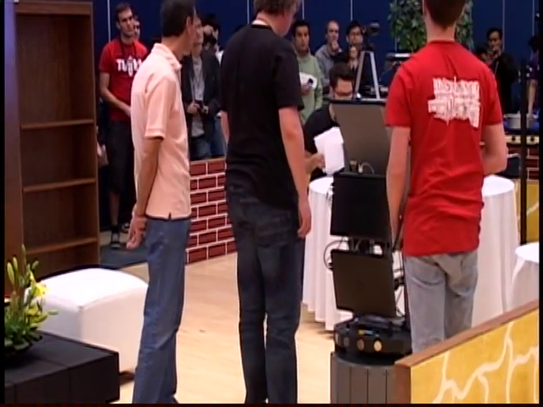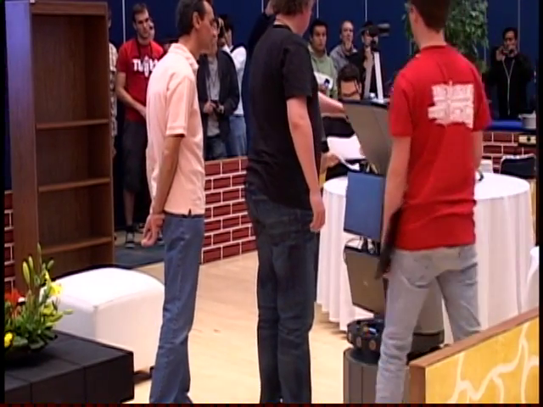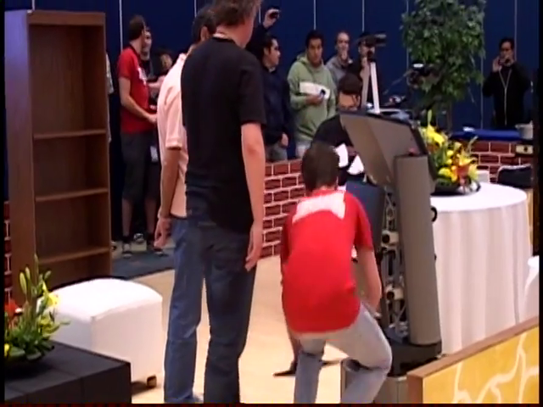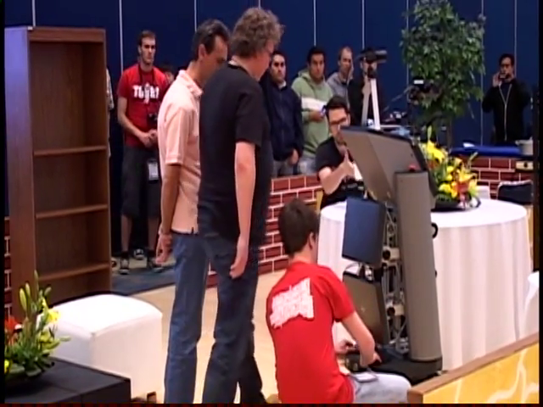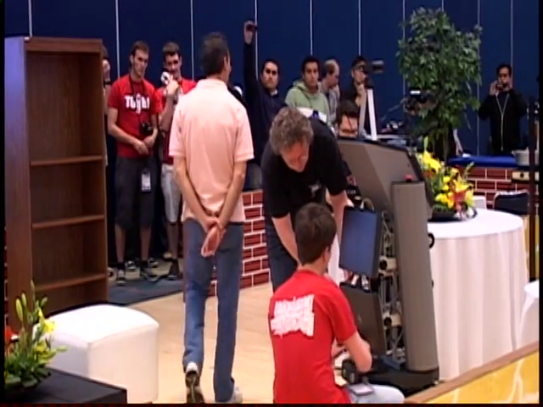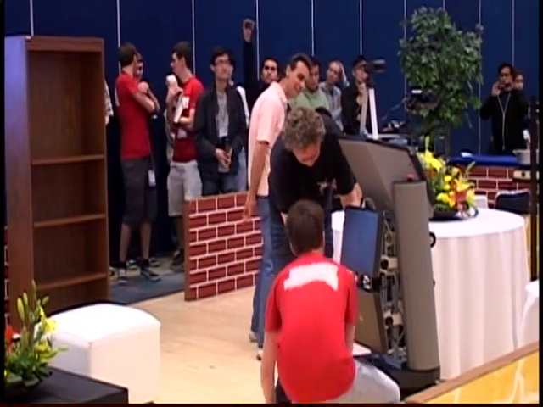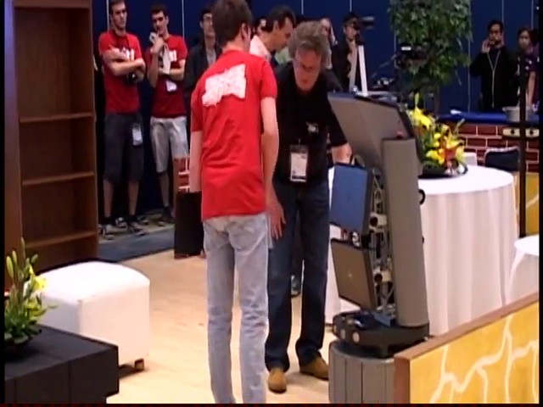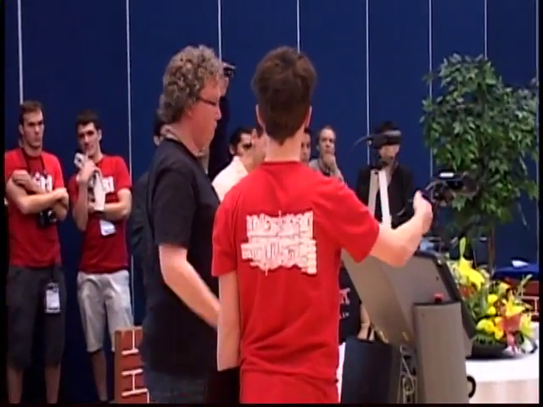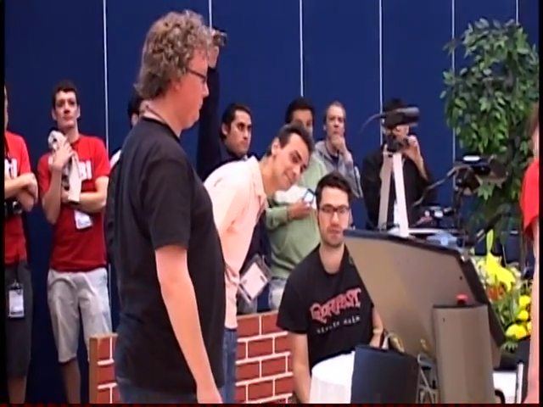And we have a dialogue manager that is using interaction patterns, which model reoccurring patterns in a dialogue. A very simple example is the greeting of the robot when it faces a person.